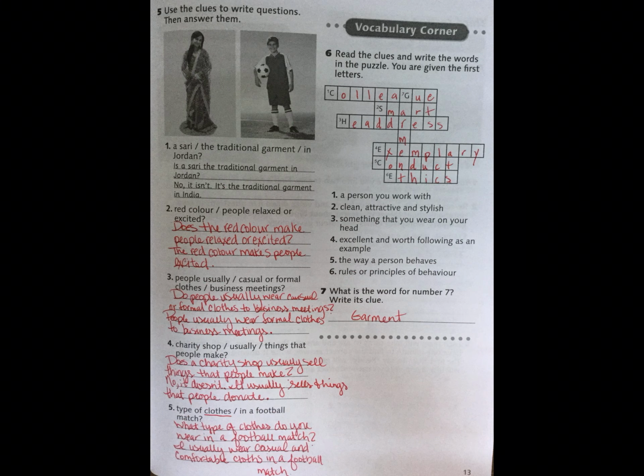Number 6, rules or principles of behaviors. Yani everyone, we all have our own principles, and we all follow our own rules, maybe from our parents, maybe from our school, maybe from our work. So that هو يعني it's called ethics in English. In Arabic it is أخلاقيات, I believe. And number 7, what is the word for number 7 down? And we know from completing the whole crossword, it's garment. Garment هي قطعة أواعي يعني لباس.